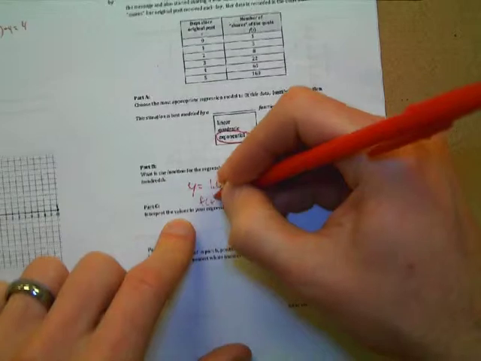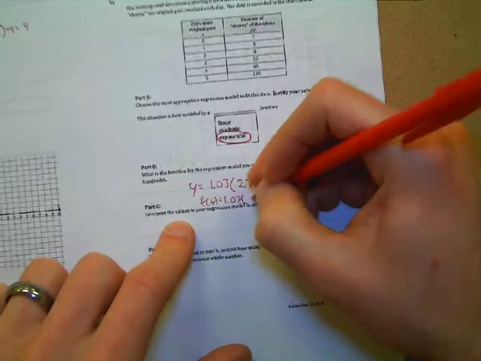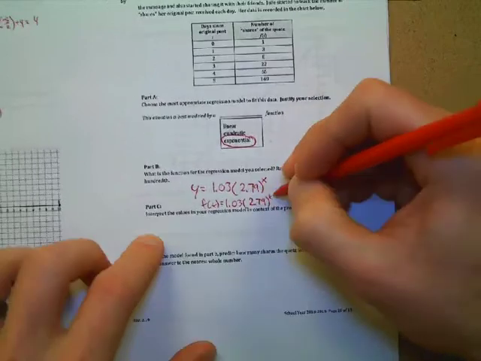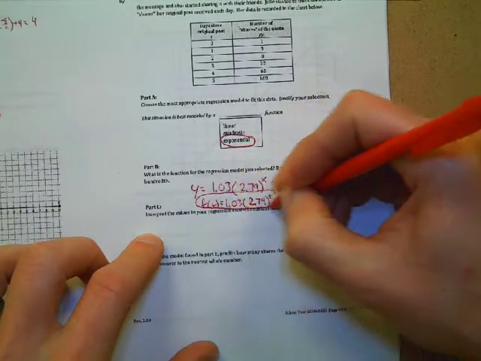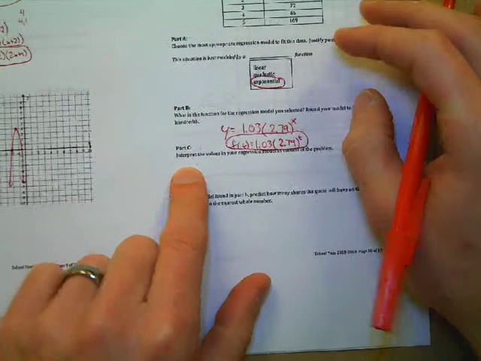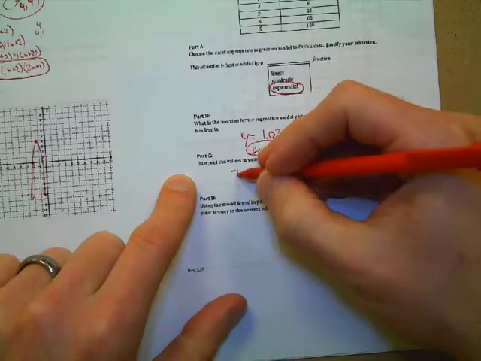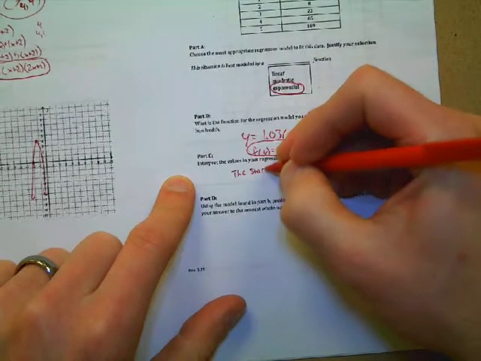Oops, it wants t and f of t, sorry. So it should be f of t equals 1.03 times 2.79 to the t. So this is really the best answer right there. Okay, part C, interpret the values in your regression model in context of the problem. So 1.03 is the starting amount.